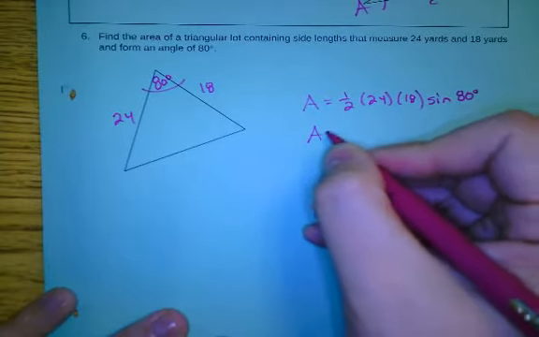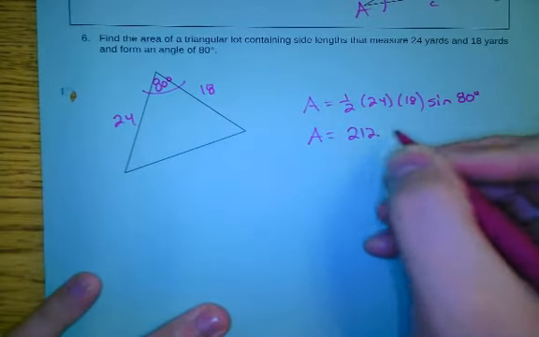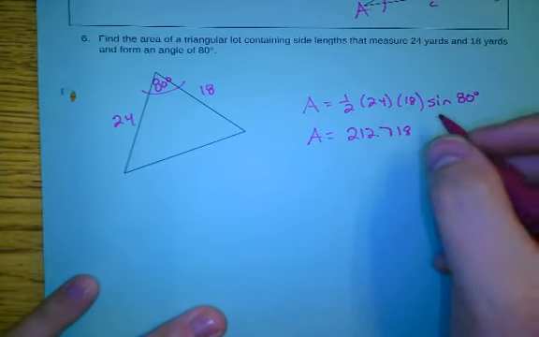I'll wait for somebody to shout it out loud. No, it's not 127. 212.718. What's my units here? Yards what? It's area.